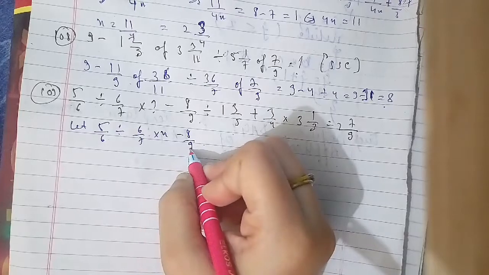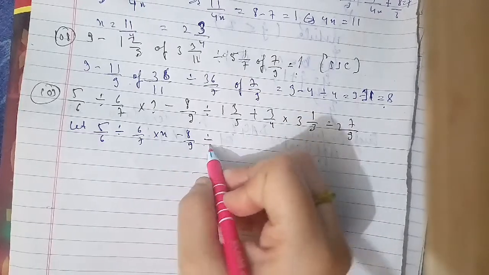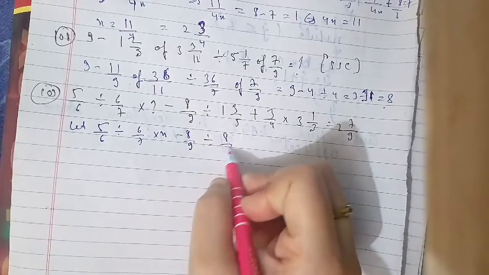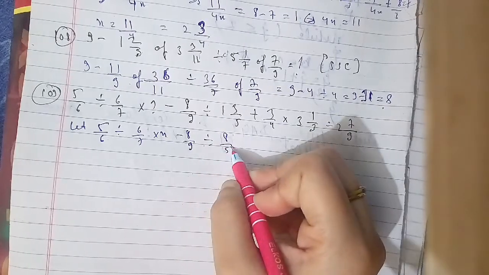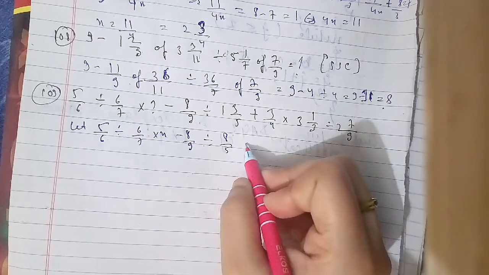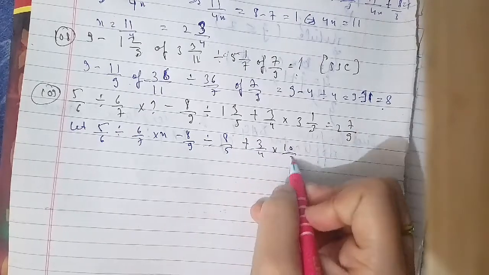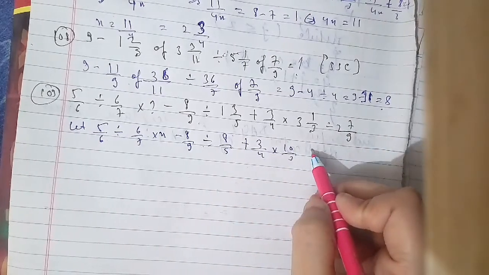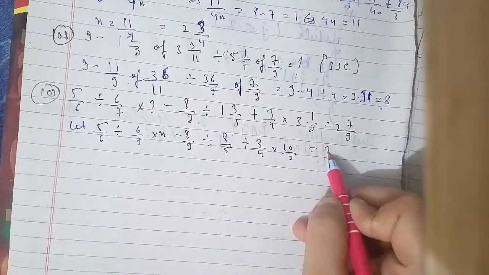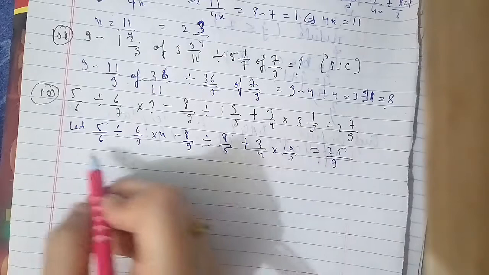Then what we'll do is 5 upon 6 into 7 upon 6 into x, minus 8 upon 9 into 5 upon 8, plus 3 upon 4 into 10 upon 3, and we'll solve it out, which equals 25 upon 9. In the same case, here we'll cancel it out.